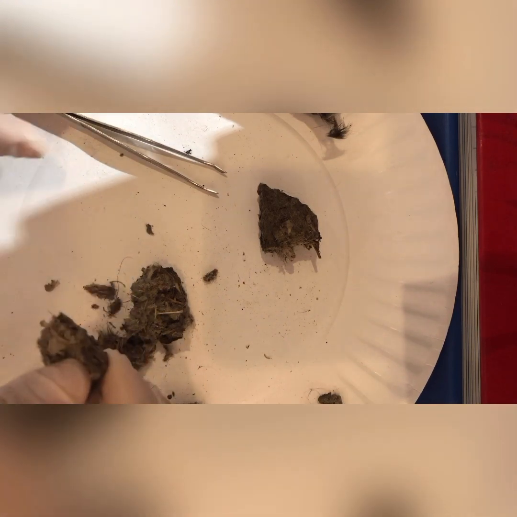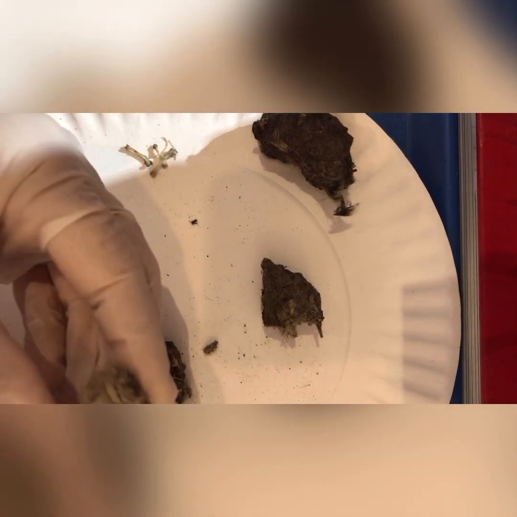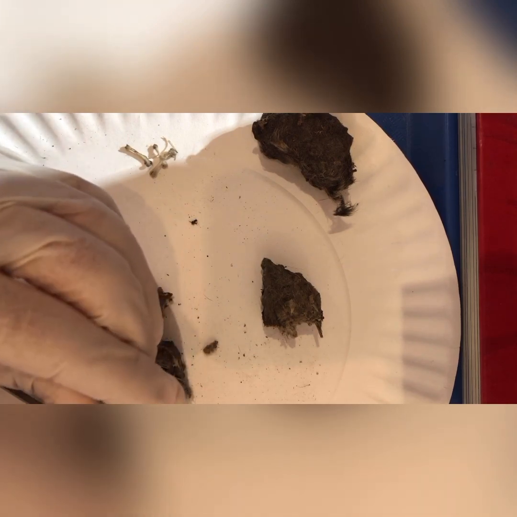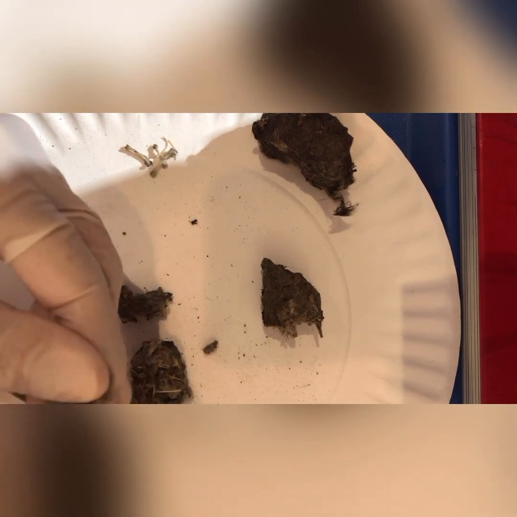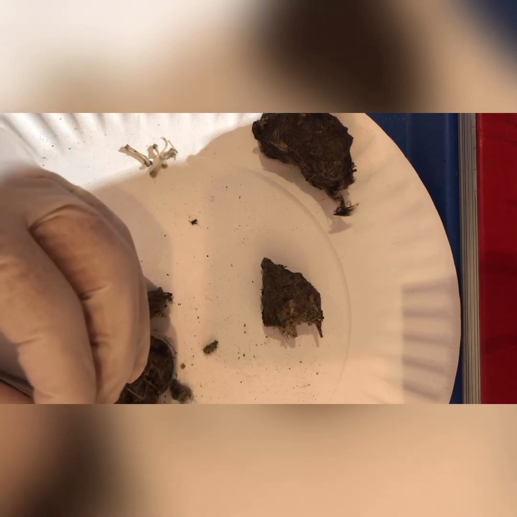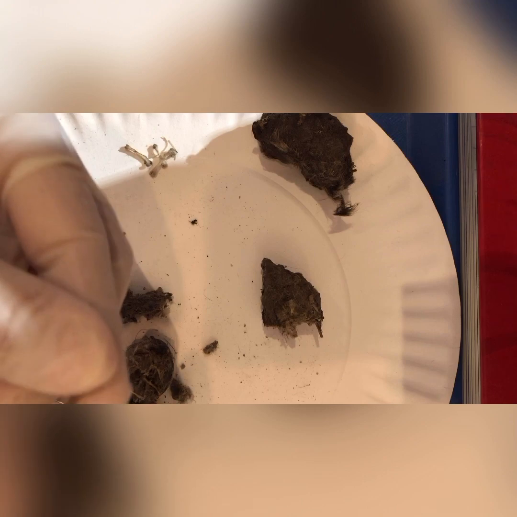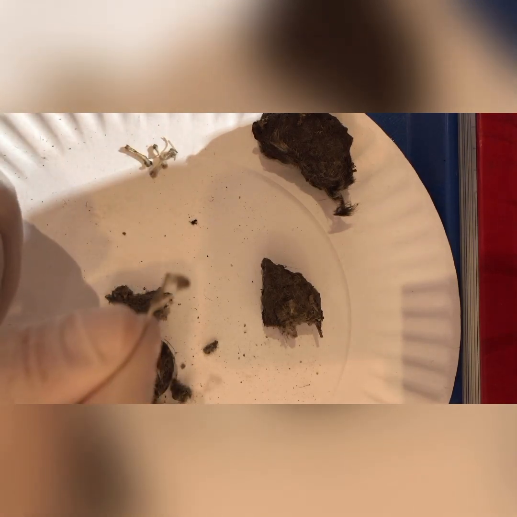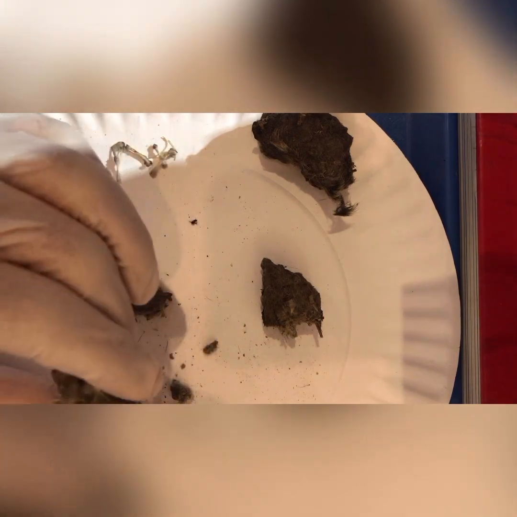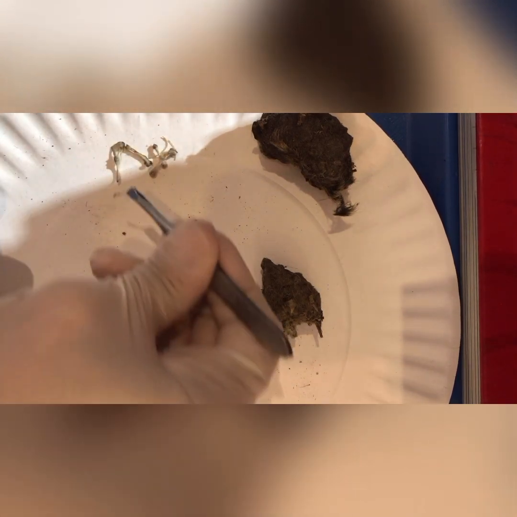So all the bones, I don't know if you can see on camera here, all the bones that I'm collecting, I'm moving off to the side, and I'm going to save that for later, and I'll show you what we're going to do with that later on. You guys see I'm being really, really careful. Another bone that I have found. This one's actually a really good one to help me identify the organism that I have.